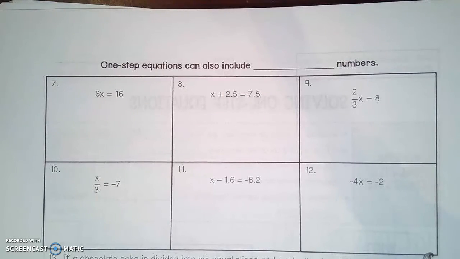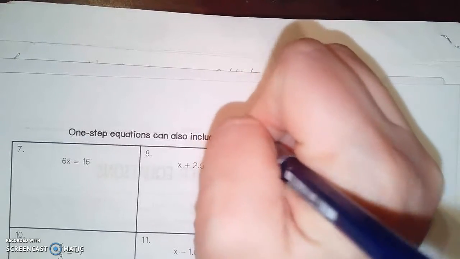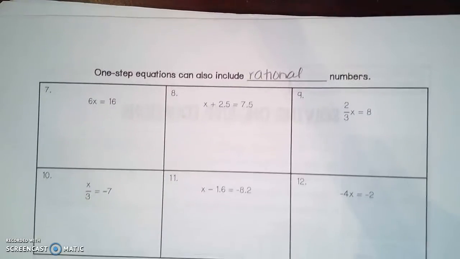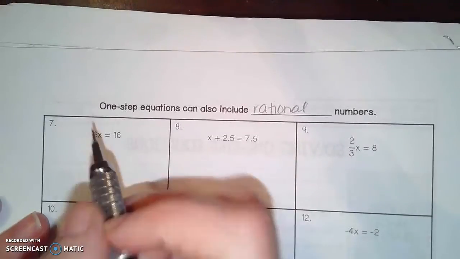So one-step equations can also include rational numbers. That means we're not always going to end up with the whole numbers like we like to see all the time. So we're going to look at some examples.